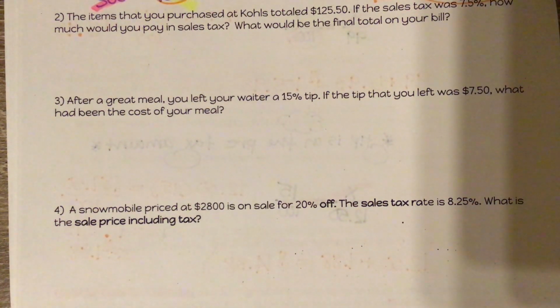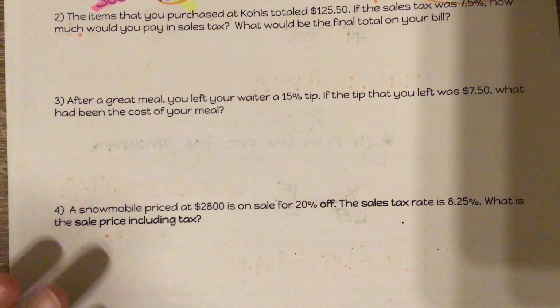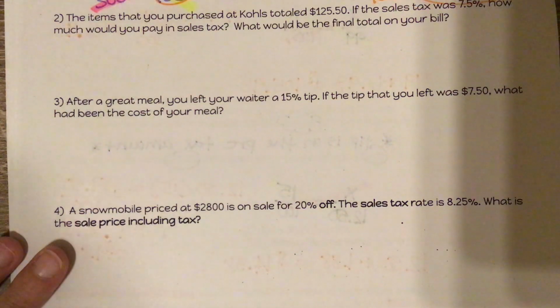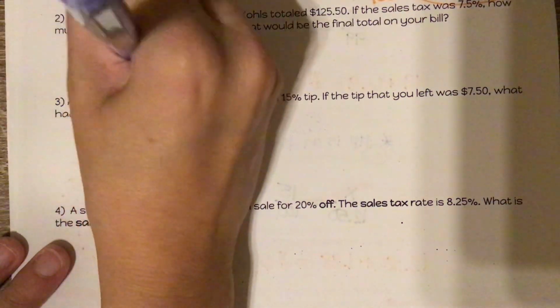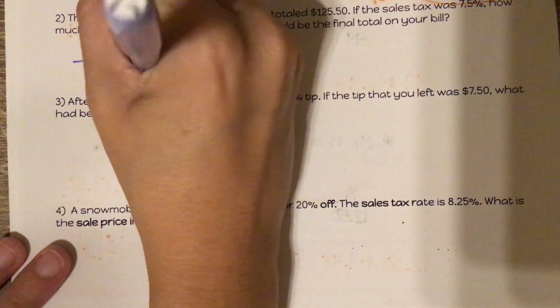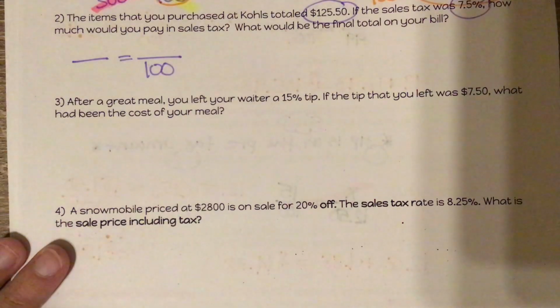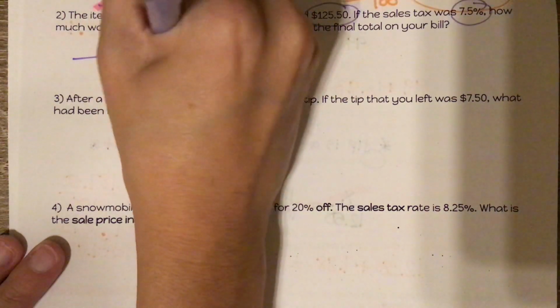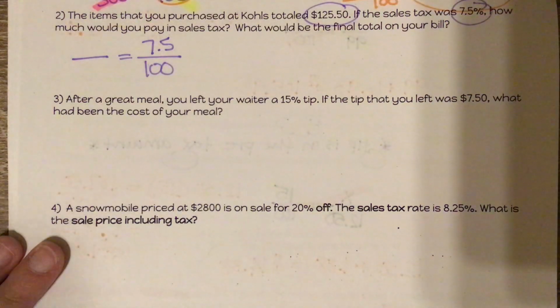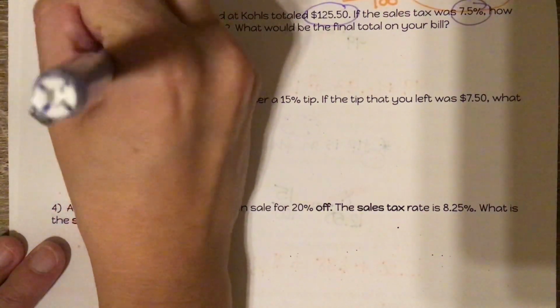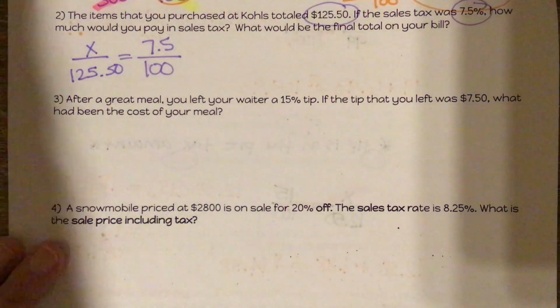Number 2, the items that you purchased at Kohl's totaled $125.50. If the sales tax was 7.5%, how much would you pay in sales tax? What would be the final total of your bill? So again, I'm going to set up my blank proportion. What numbers are given to us? The percentage rate is 7.5%. The total of what they purchased at Kohl's was $125.50. We are solving for the part.